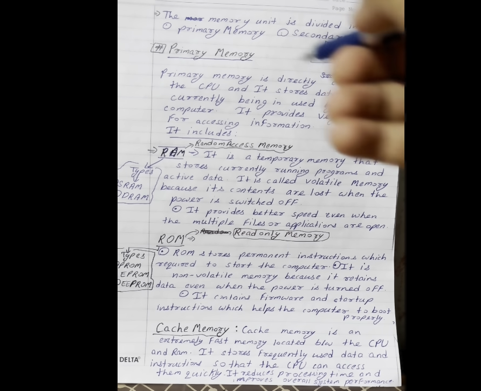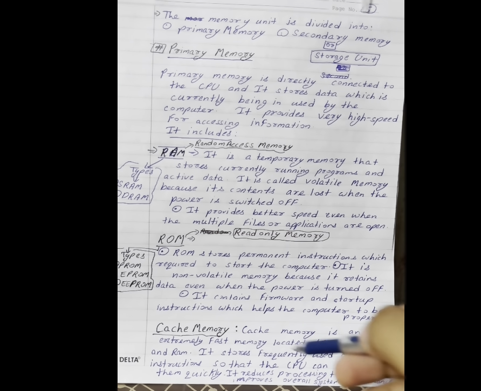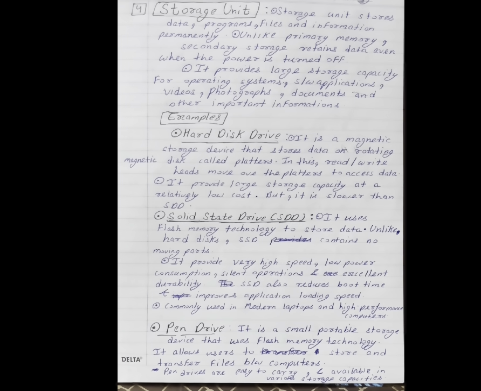So I explained all the points even if you can't see these lines, but I hope you see those lines. So let's move to the next point: storage unit.